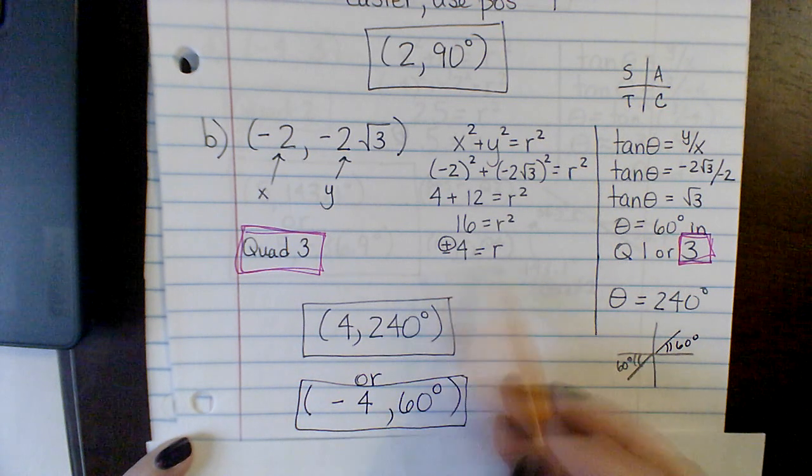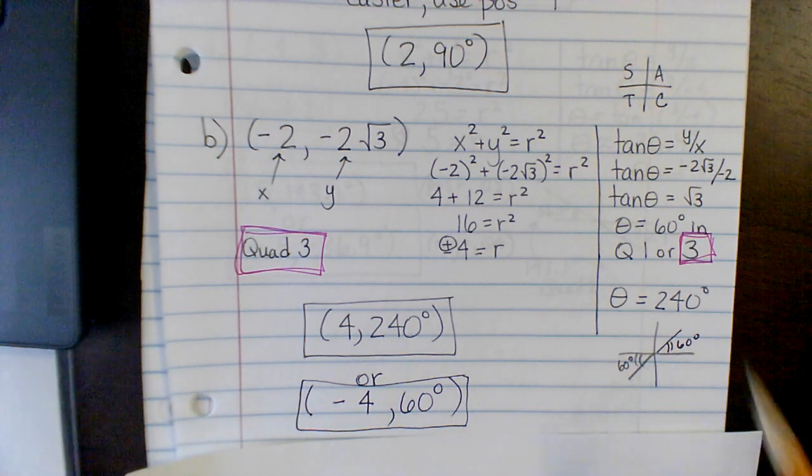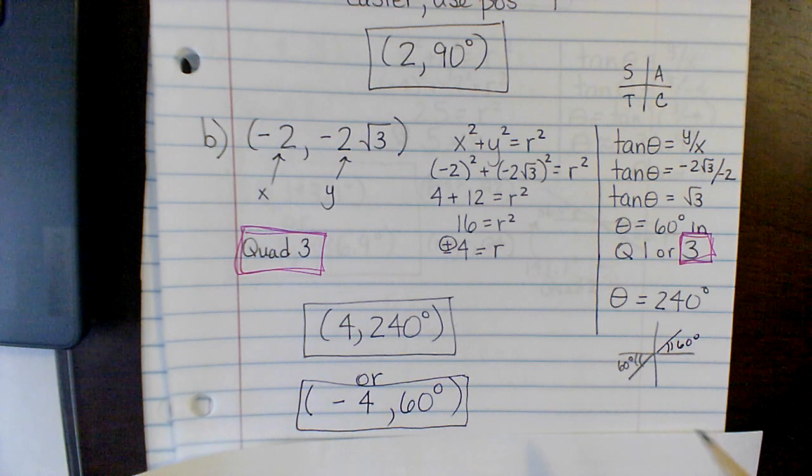Otherwise, if you just pick willy-nilly and say, yep, I'm going to go with 4 and I'm going to go with 60, you end up in quadrant 1, which is wrong. So you want to be very, very conscious of what quadrant everything needs to happen in.